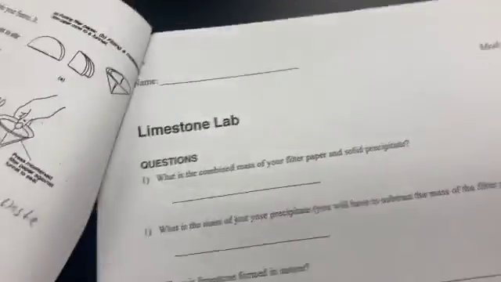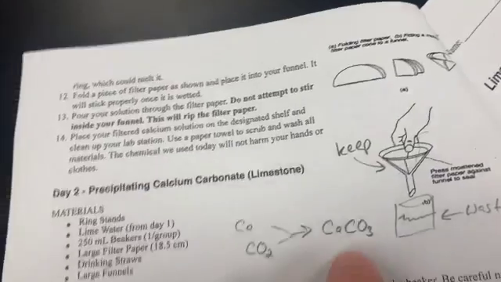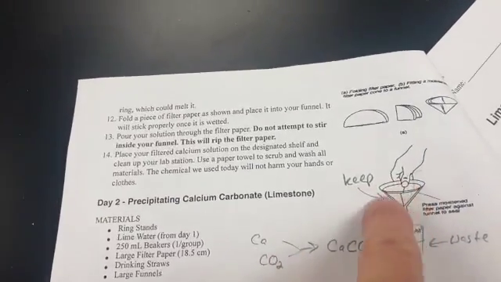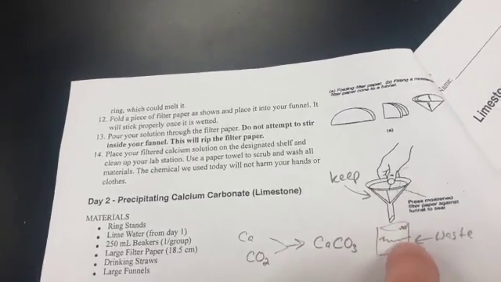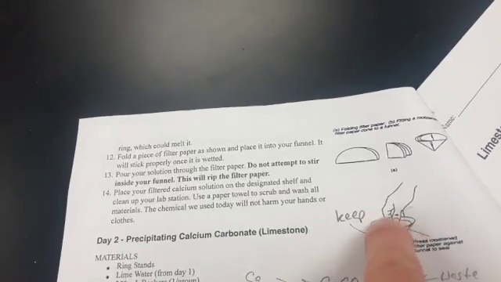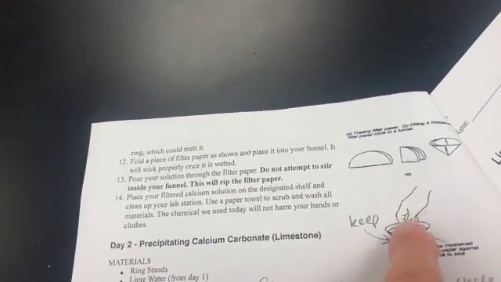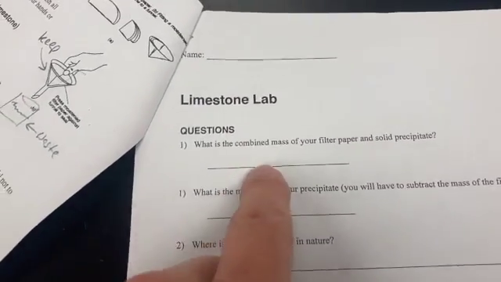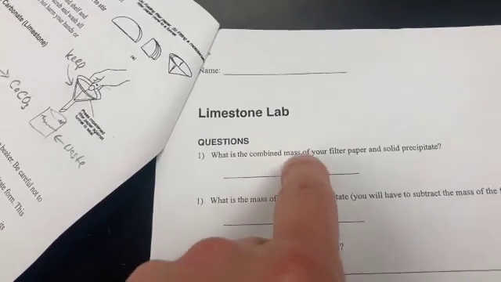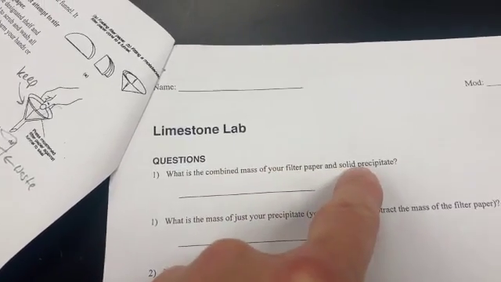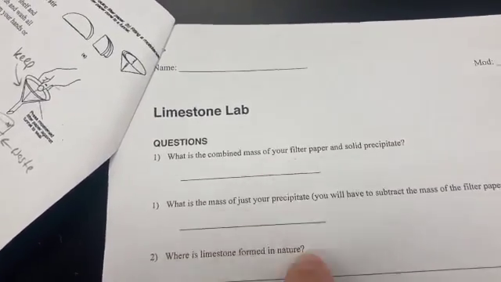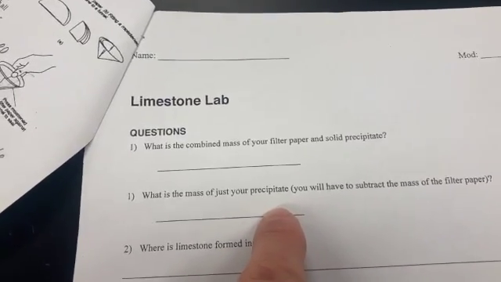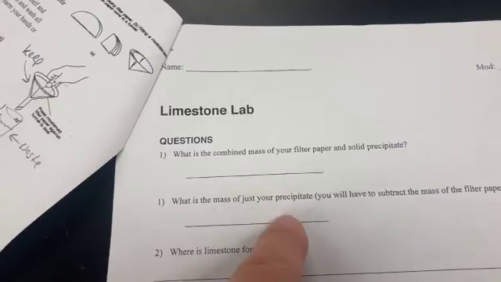When we're done today, we are going to filter our material again, all of the material we created. The liquid's going to go through the filter paper, and we're going to throw this out. What we're after is the actual solids we created that would eventually combine to form a rock. When we're filling out our lab, we're going to take the combined mass of our filter paper and our solid, and then take the mass of just the filter paper and subtract the two. That will tell us how much we actually created, so it's just to determine how much we made.